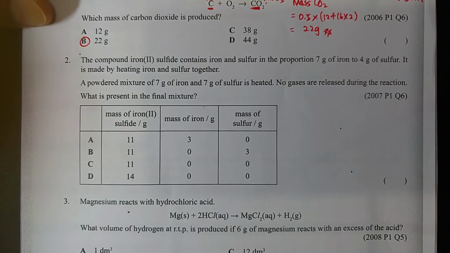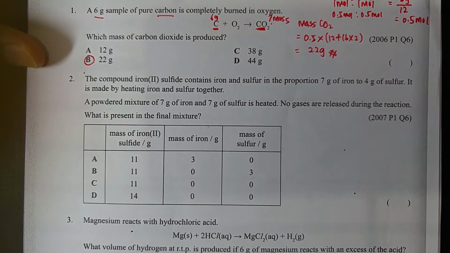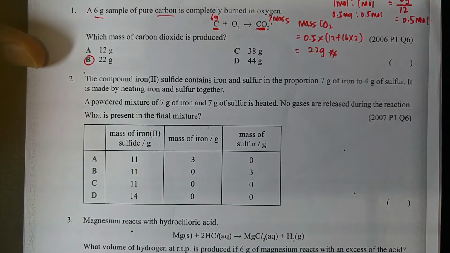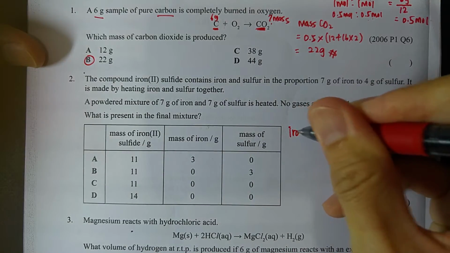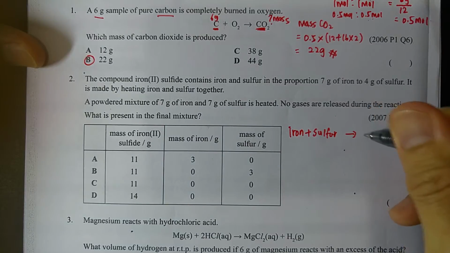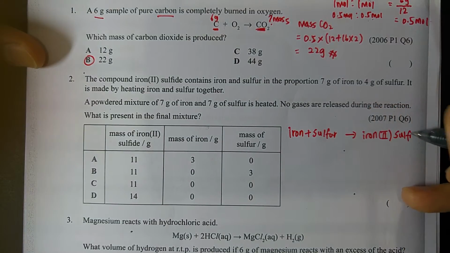Question number 2. The compound iron 2 sulfide contains iron and sulfur in proportion 7 gram of iron to 4 gram of sulfur. It is made by heating iron and sulfur together. So basically what the first paragraph is saying is iron plus sulfur, you get iron 2 sulfide.